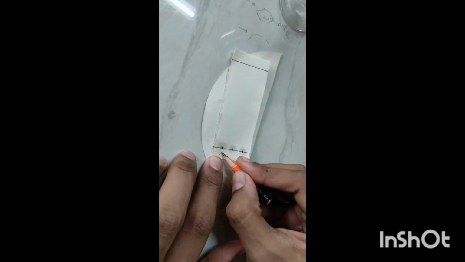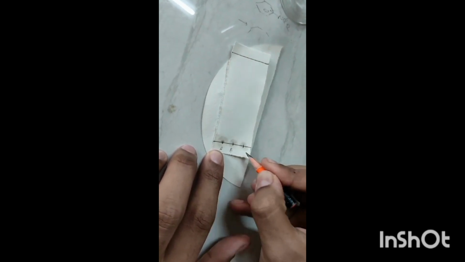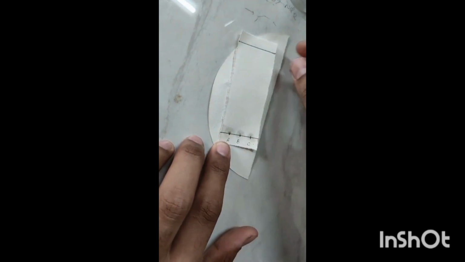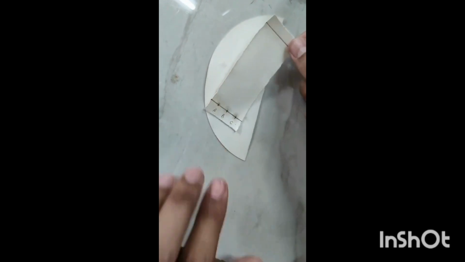Now we have marked all the three and we have named them A, B and C respectively for the three solutions. Now we have to transfer this filter paper into the developing chamber containing the solvent already made by mixing the three solutions, that is N-butanol, acetic acid and water in a 4 is to 1 is to 5 ratio.